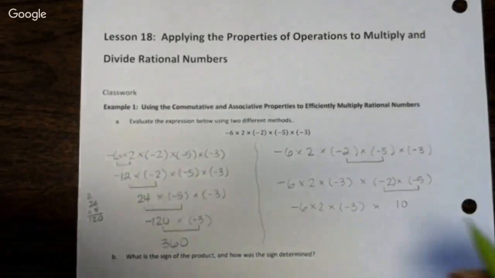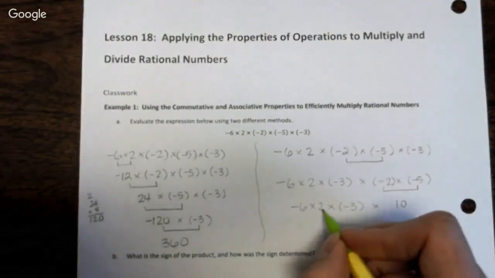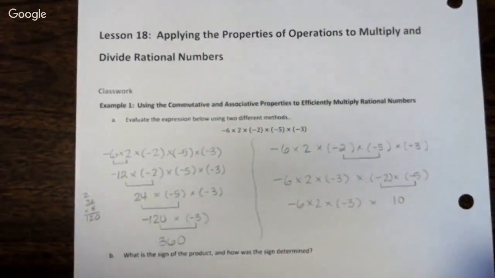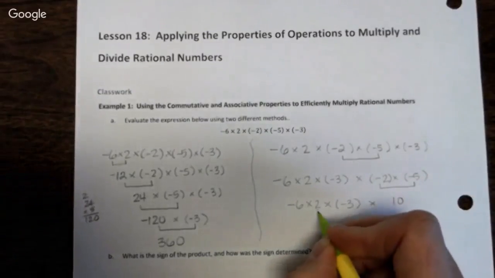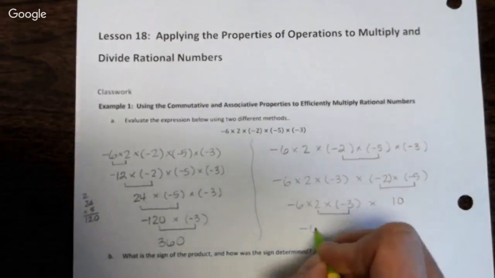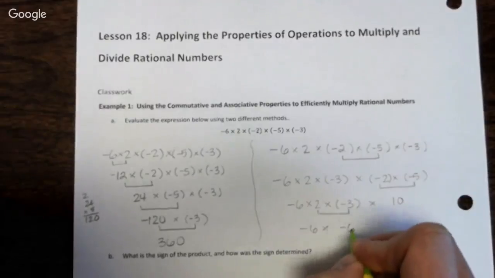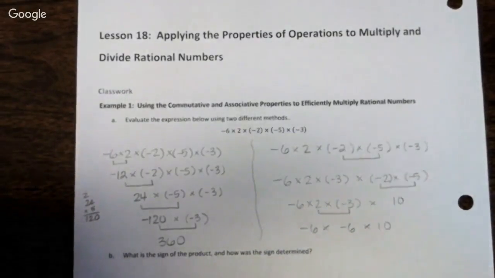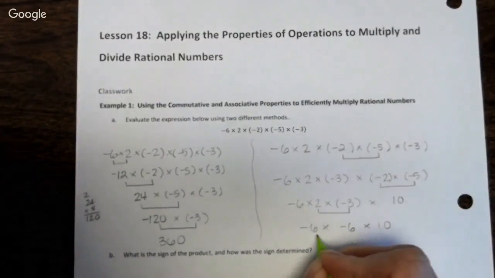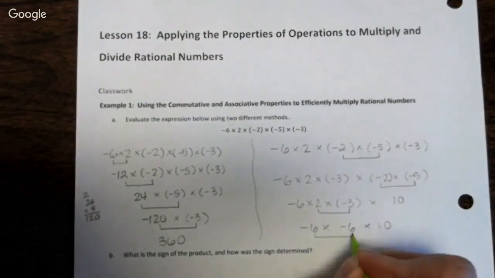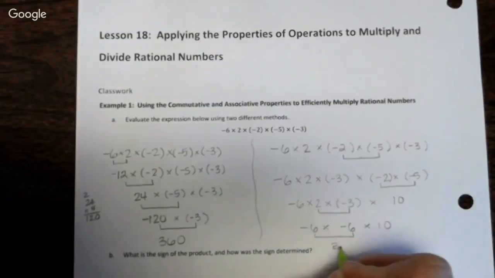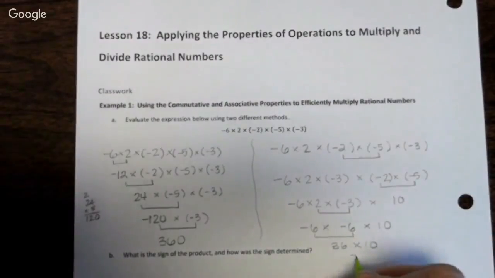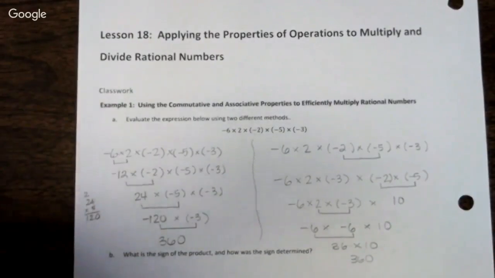All right, so as I look at this again, if I go 6 times 2, you're talking about a 2-digit number, and sometimes that gets kind of tricky when you're multiplying. So if I do these two first, I remain in the single digits. So 2 times -3 gives us -6. Now I'm going to group these two together. -6 times -6 is 36. And 36 times 10 is 360.